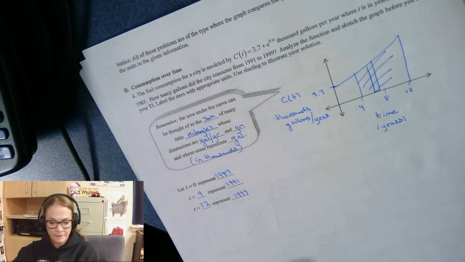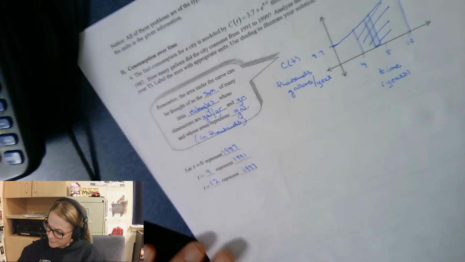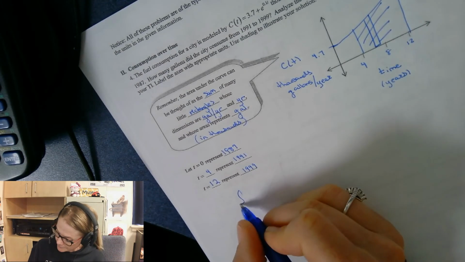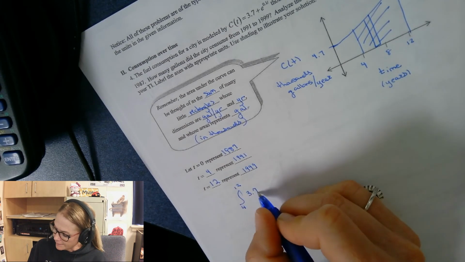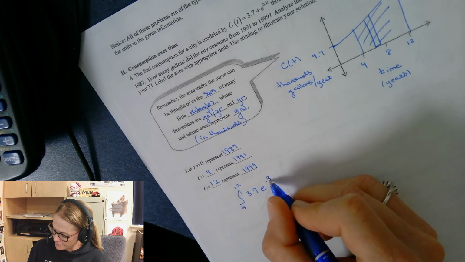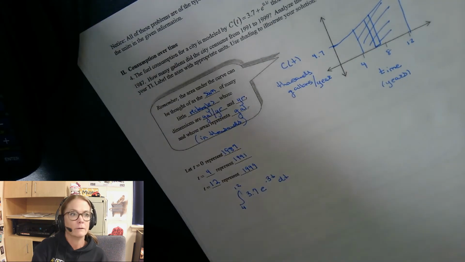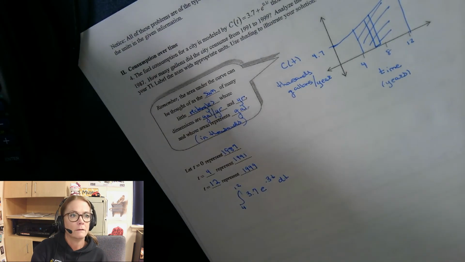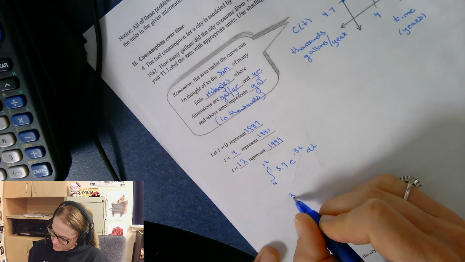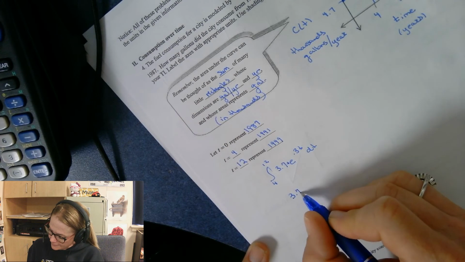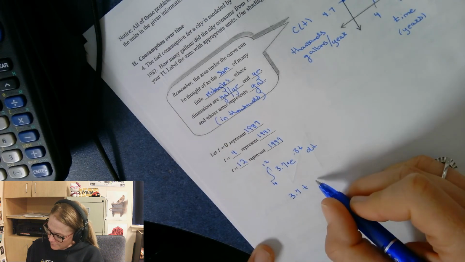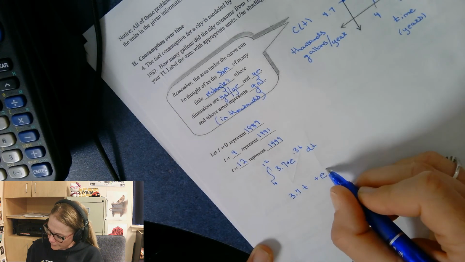Got to read everything super carefully. Okay, so let's do this. Let's go from 4 to 12 of 3.7 e to the 0.3 t dt. All right, and let's integrate. It's a plus sign. Plus 3.7 t plus e to the 0.3 t.